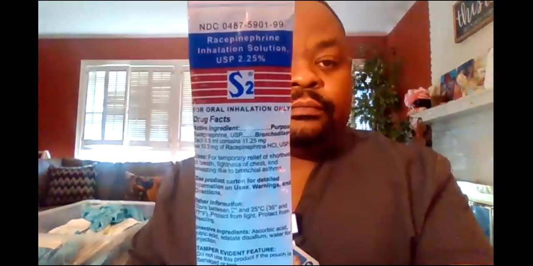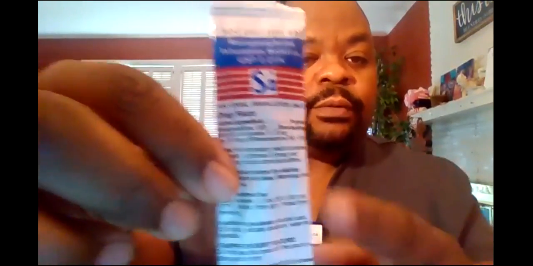All right, first let's look at racemic epinephrine. See that? This is a breathing treatment. You open it up and it's in a little vial, right? I just break the top and squirt it into my medicine cup. But this is racemic epinephrine. For inhalation only, it is a 2.25% solution. Okay?